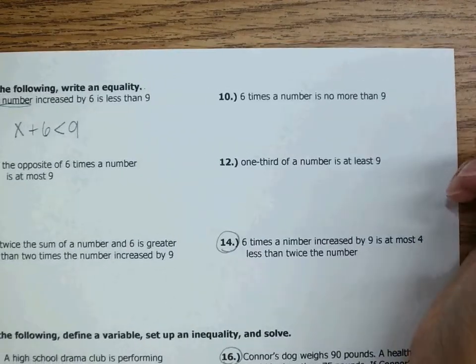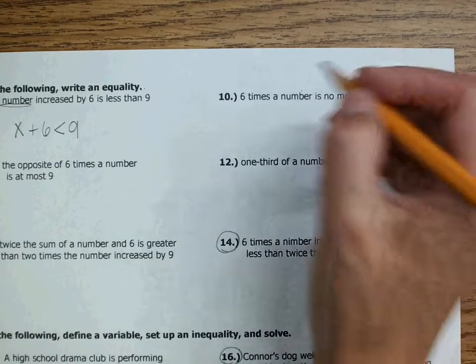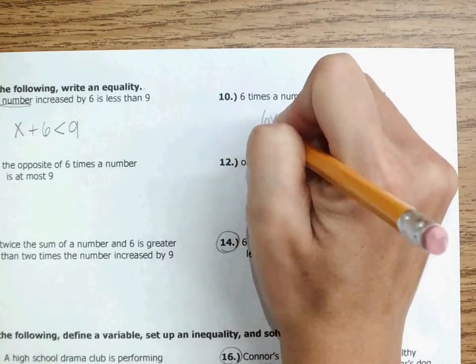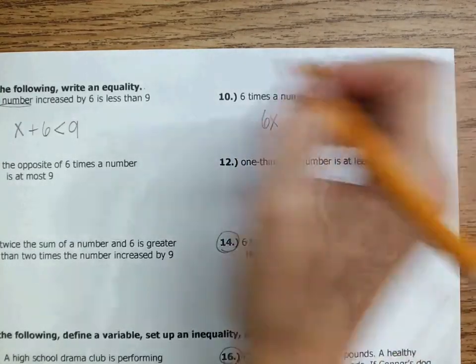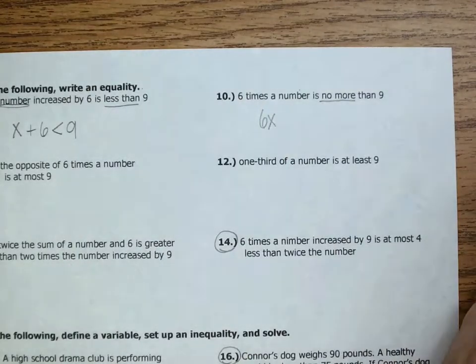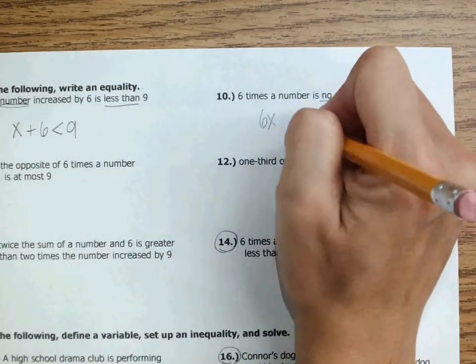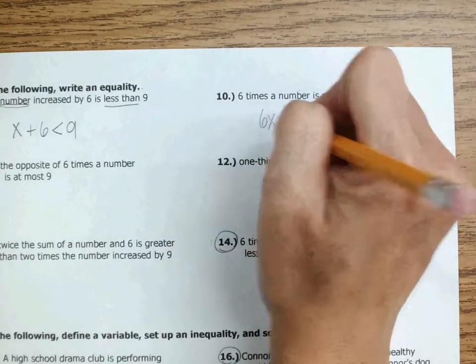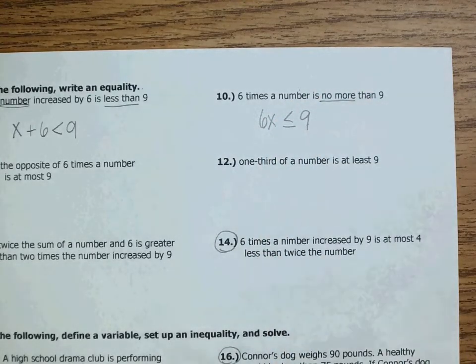Let's move on to number 10. 6 times a number is no more than 9. So that'll look something like 6x. Okay, no more than 9. So that means that 9 is going to be my greatest number. It can equal 9 since it's no more than.